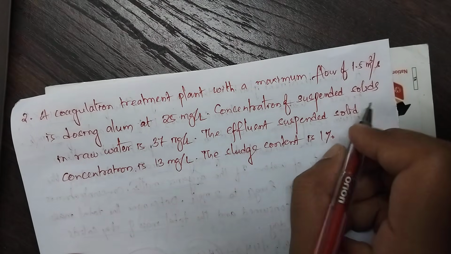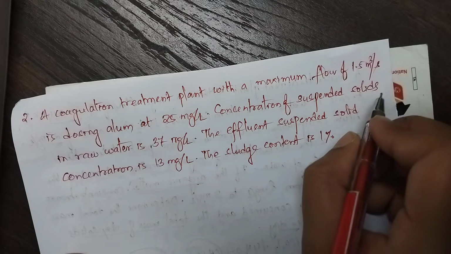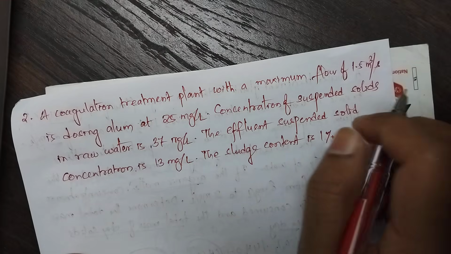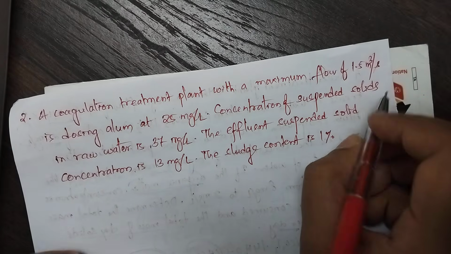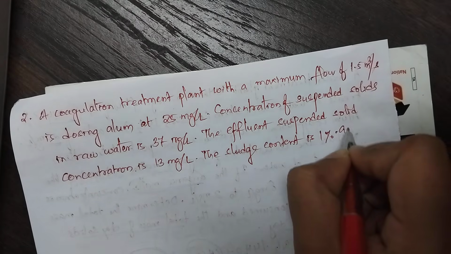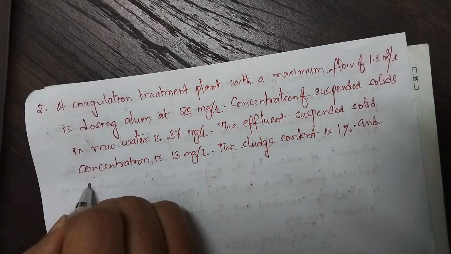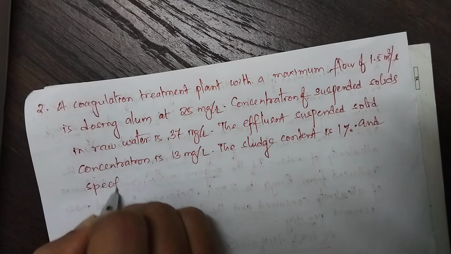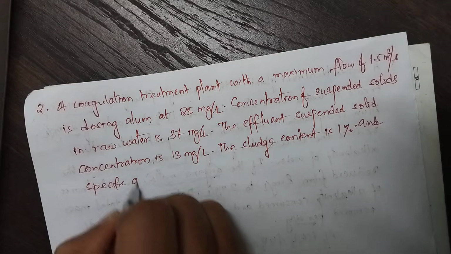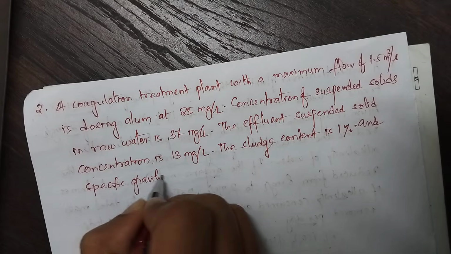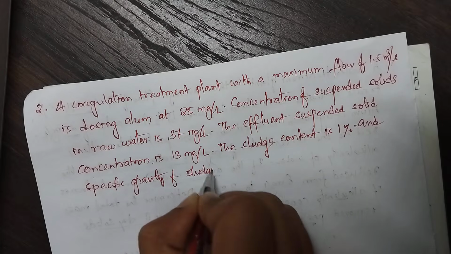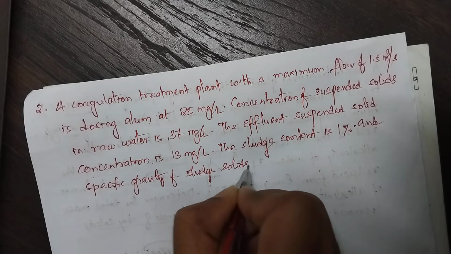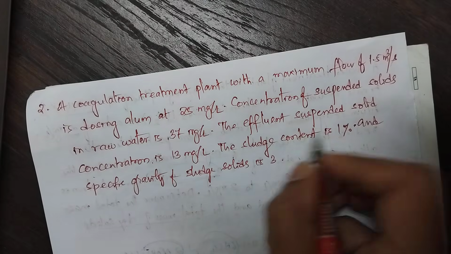Basically this 1% is by mass, and the specific gravity of sludge solids is 3.